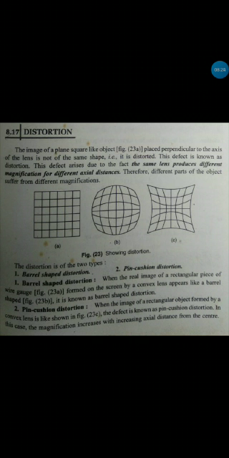In the barrel shaped, that means in diagram B above, let us observe diagram B. When the real image of a rectangular piece of wire gauze formed on the screen by a convex lens appears barrel shaped, it is known as barrel shaped distortion.